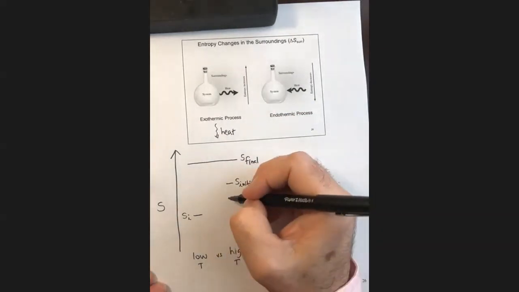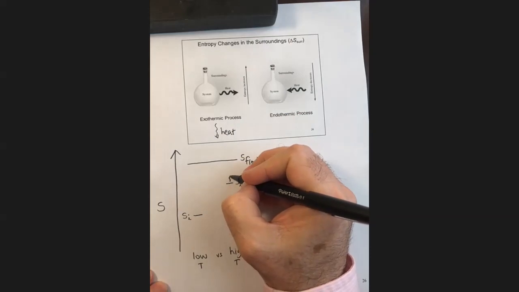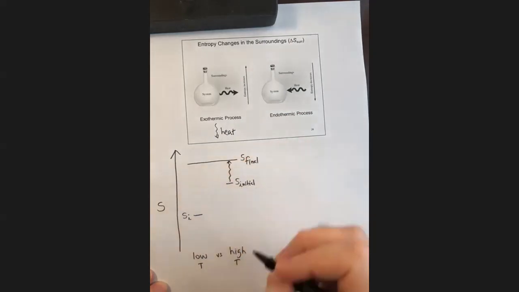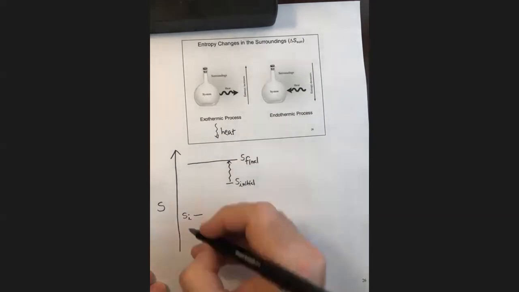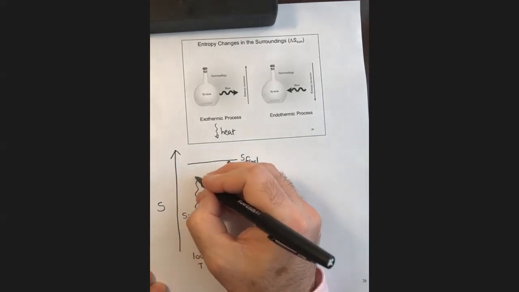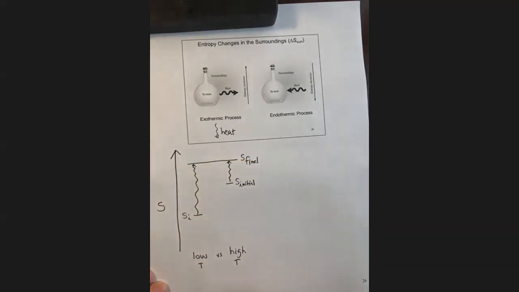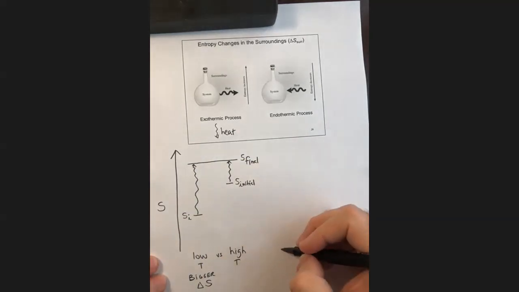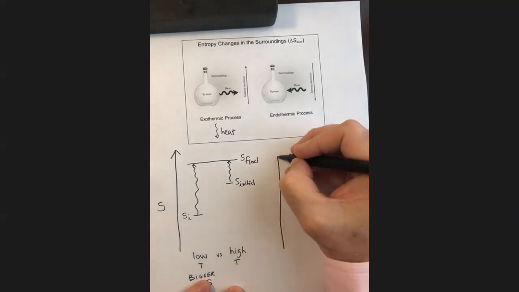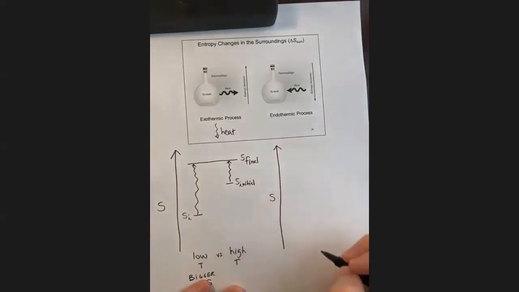Notice that if I was at a high temperature, I'm going to have a change in entropy here. But if I was at a lower temperature, the change in entropy is much larger. So in other words, at low temperature, you have a bigger delta S. Low temperature, high delta S. Okay, everybody follow that? All right, let's do this one again, but now let's do it for an endothermic process.